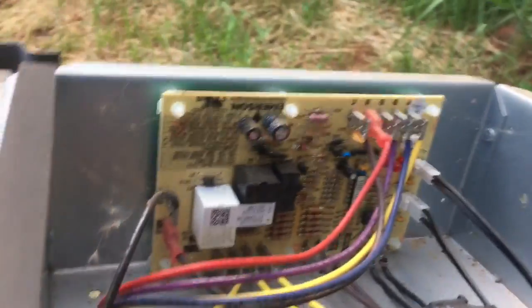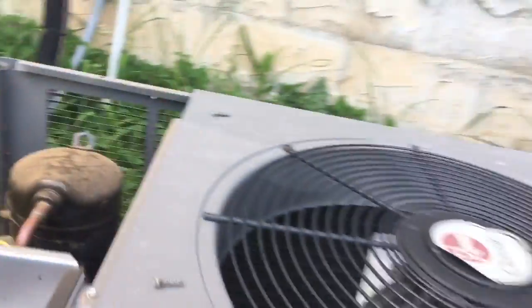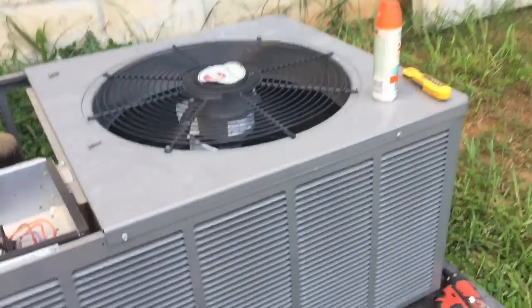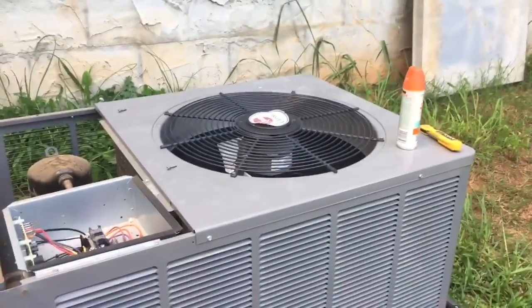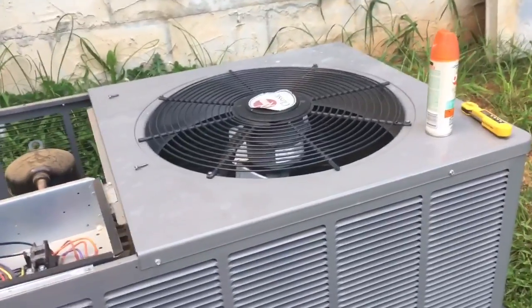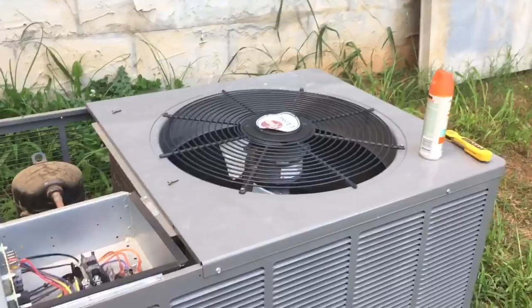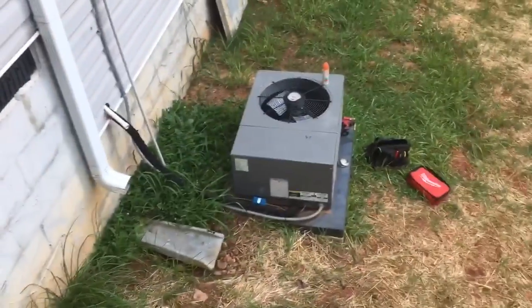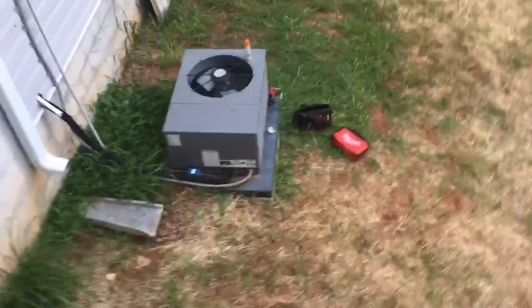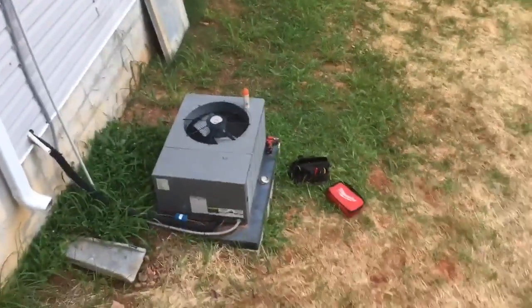So even if the system has not required itself to have a defrost cycle, it's going to go by that timer. If the system has been running continuously for 30, 60, or 90 minutes, and it hasn't had a defrost cycle, it will go into defrost mode. That's my little breakdown video of what exactly a defrost cycle is, how it operates, what triggers it, what causes it, and what conditions have to be going on for it to be triggered.